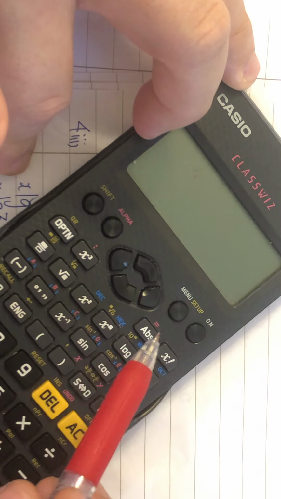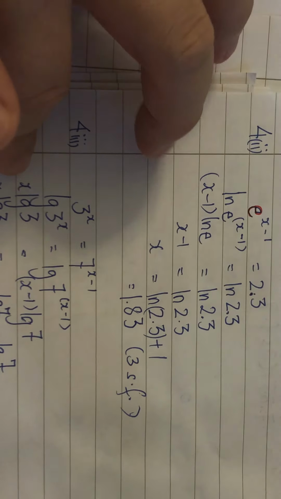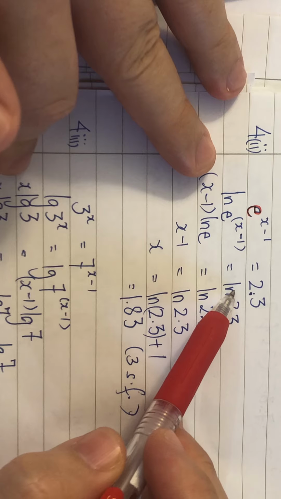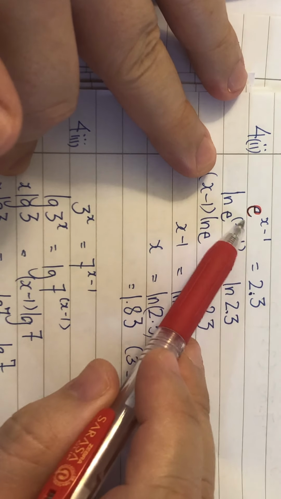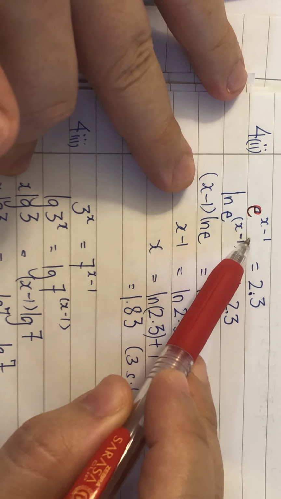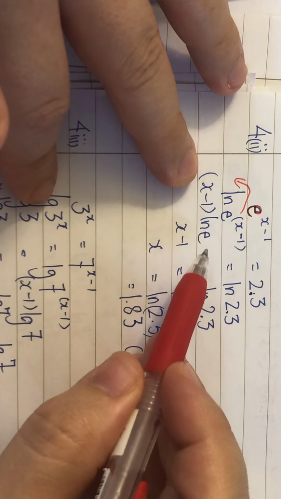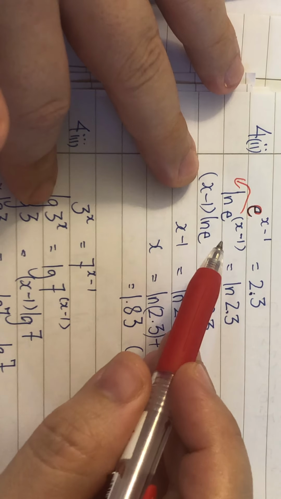Then you get the E number. So I ln both sides. It's pronounced as ln, natural log. So again, you see, very nice, I put the bracket for you. You must put brackets. Then I bring down. Then again, ln E is just 1.